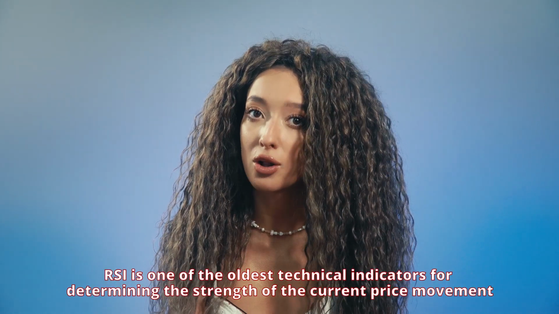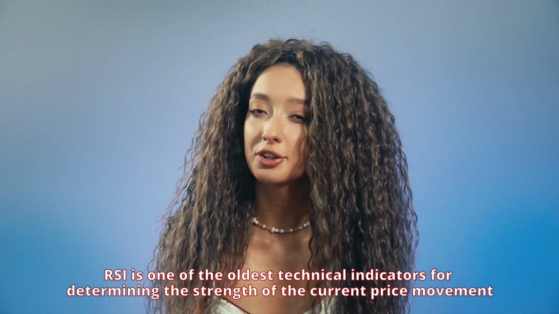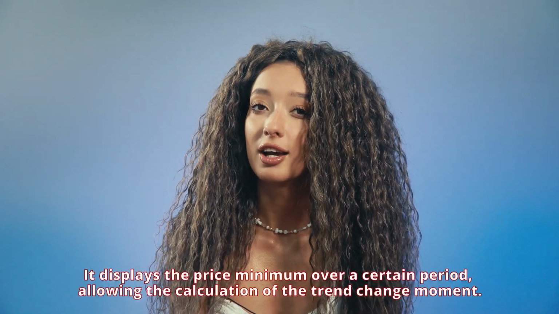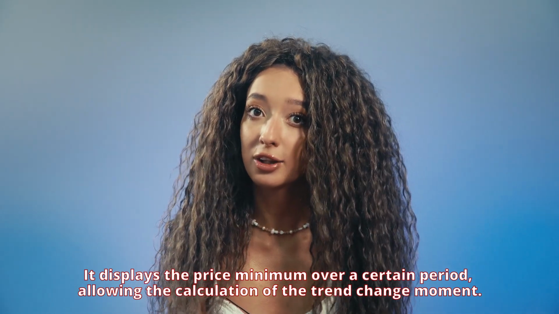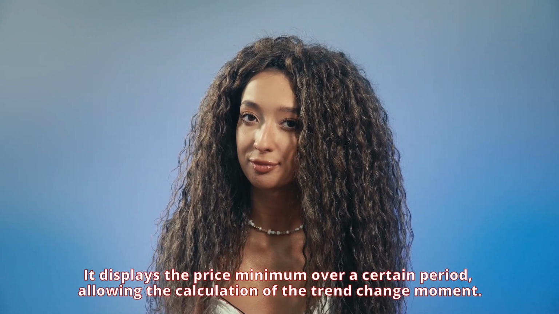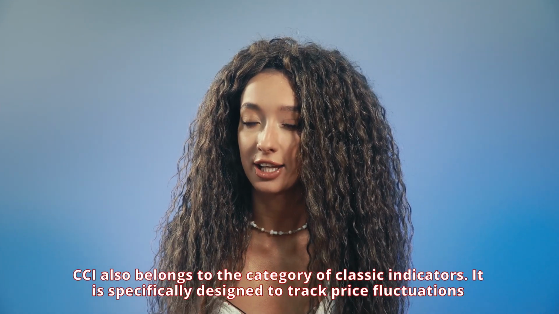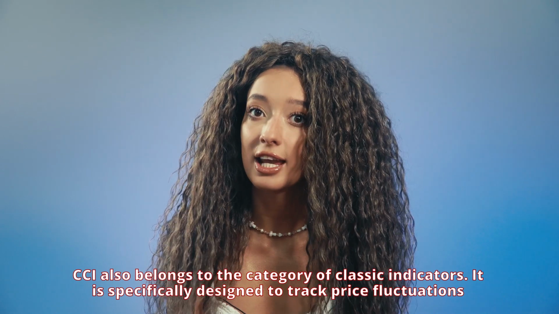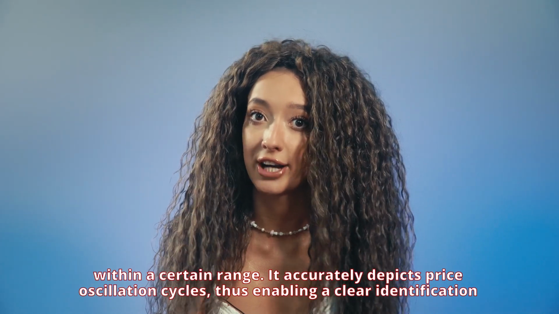RSI is one of the oldest technical indicators for determining the strength of the current price movement. It displays the price minimum over a certain period, allowing the calculation of the trend change moment. CCI also belongs to the category of classic indicators. It is specifically designed to track price fluctuation within a certain range.